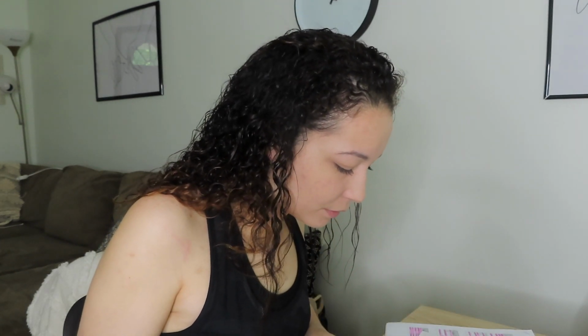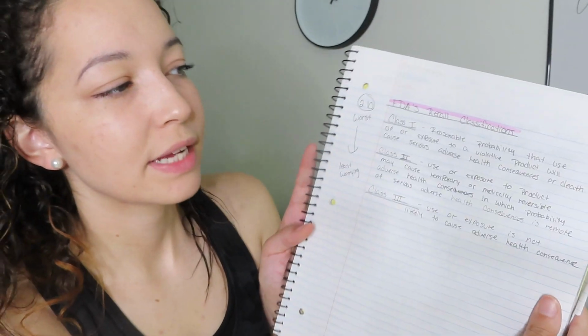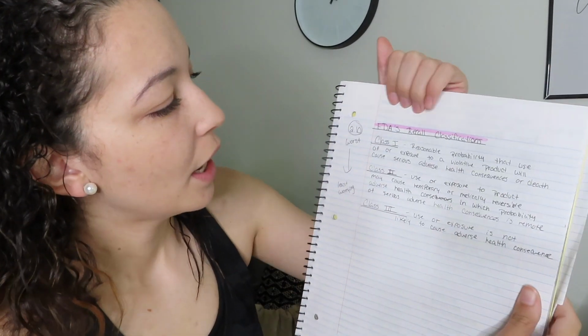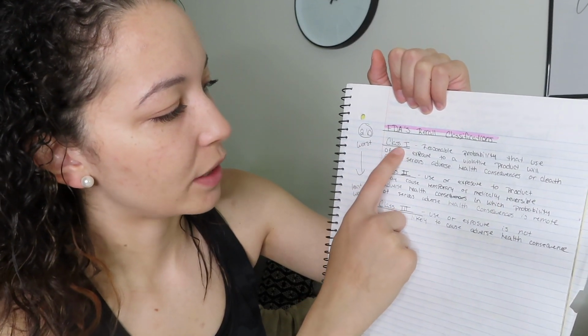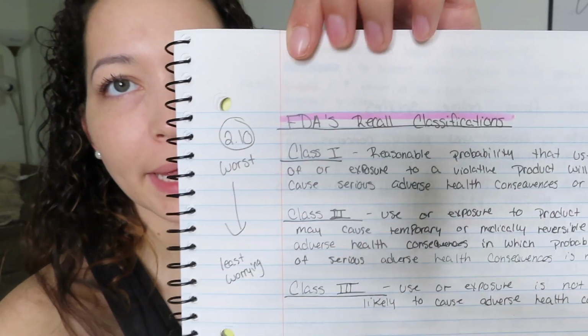I have so much of this stuff here, guys. I would also do FDA's recall conditions here, class 1, 2, and 3. So it goes from worst to least. So class 1 is the worst, class 3 is the least. So I would put my arrows and stuff there just so I know.